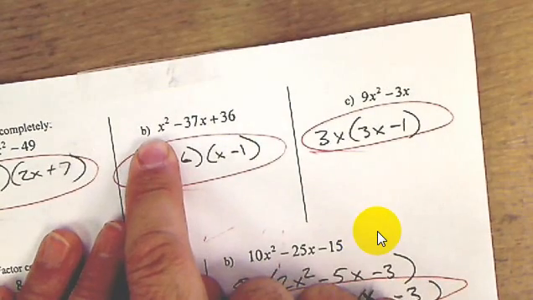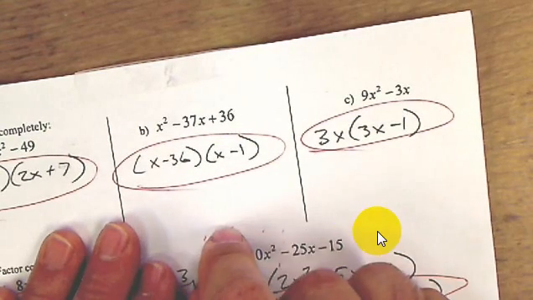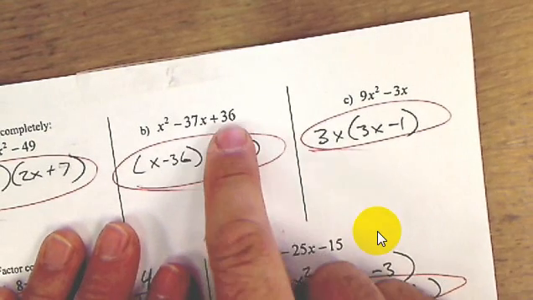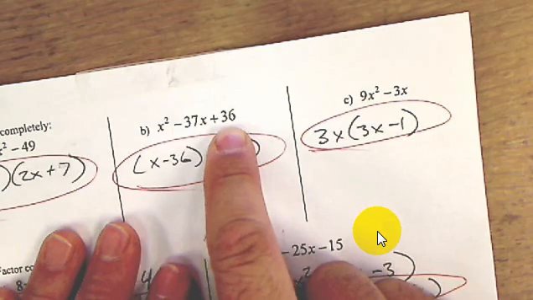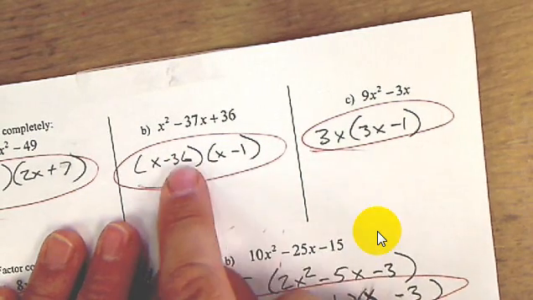A 1 in front of the x squared. You're going to use the other trick of our two tricks. Two numbers multiply together to be 36. Add together to be -37. There they are.